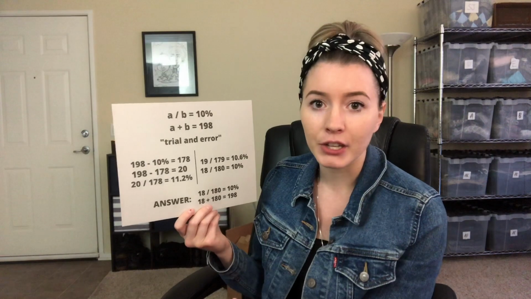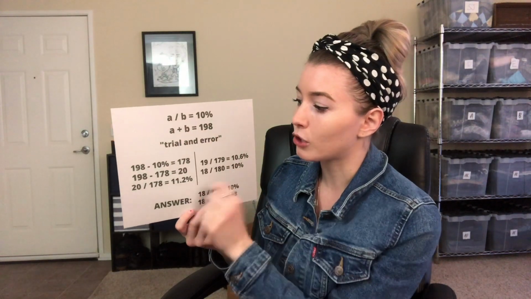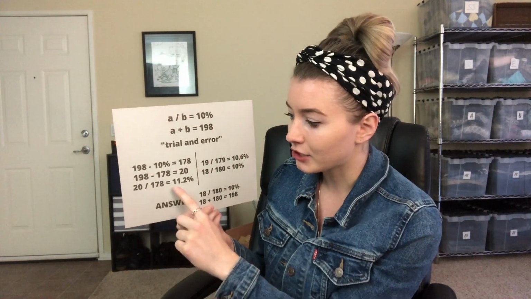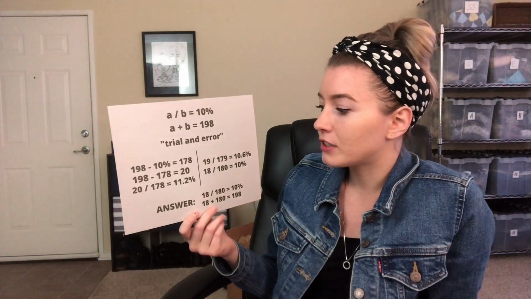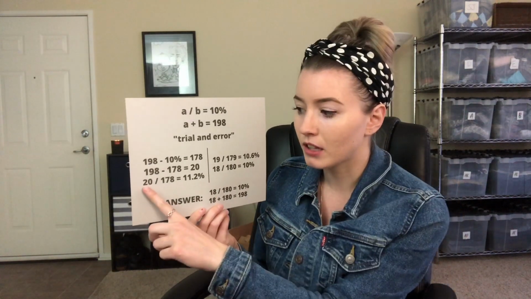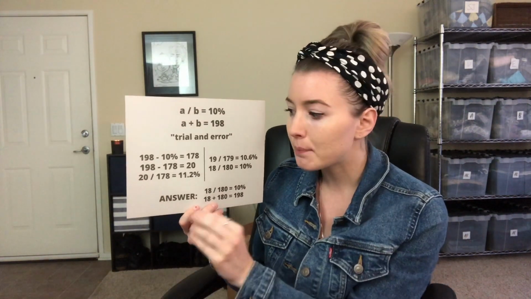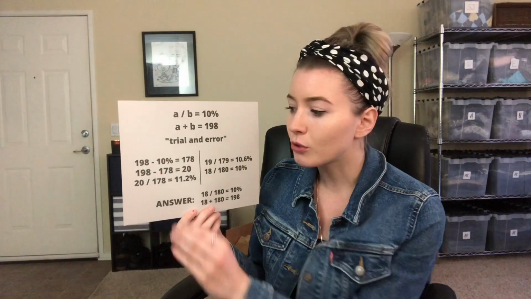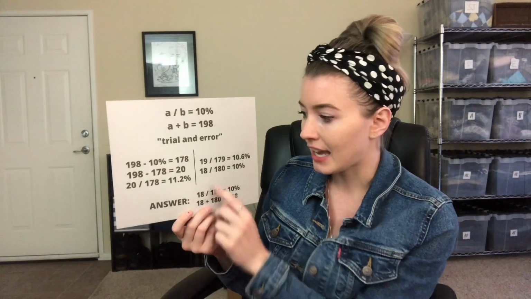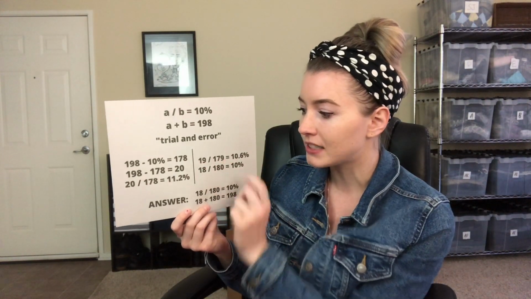But what we have to figure out is, will it match these? So if we plug in 20 right here and 178 right here, will it give us 10%? And I did the equation and it gives us 11.2%. Okay, so what we have to do is slowly take down the amount of fragrance oil. So take down the lower number down by 1, but then add it to the wax weight. So we always want to make sure that we're going to have the total weight of 198. We want to slowly take it down. So I took it down to 19 and 179.